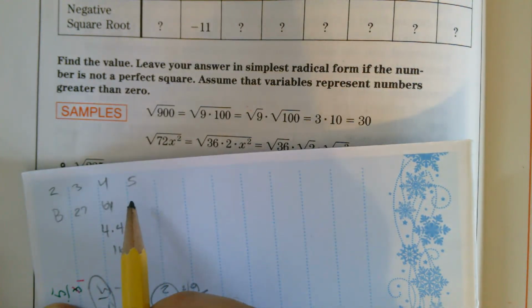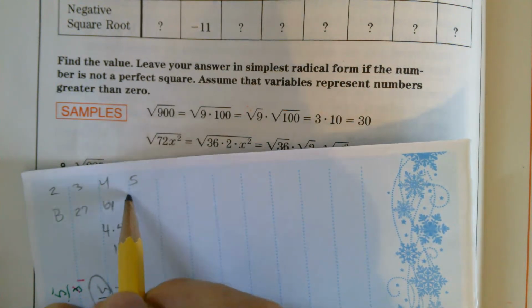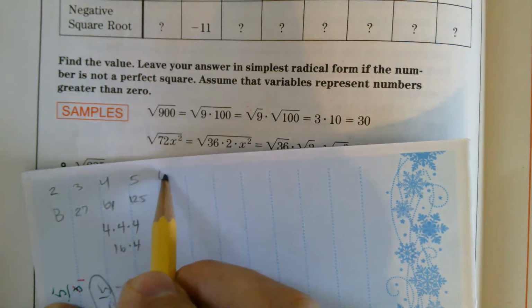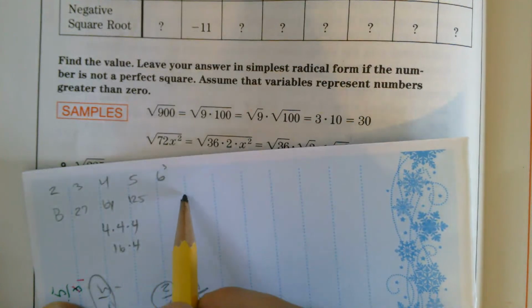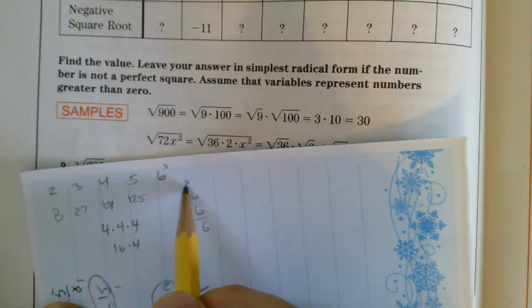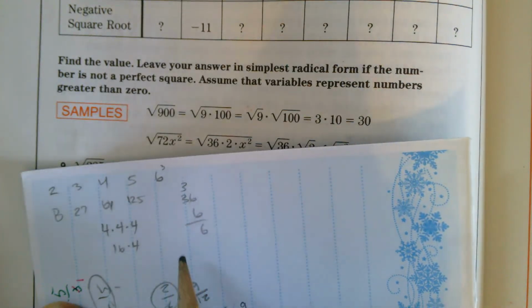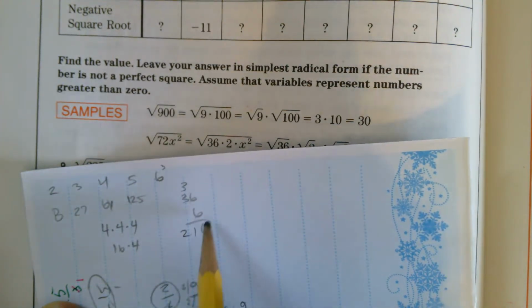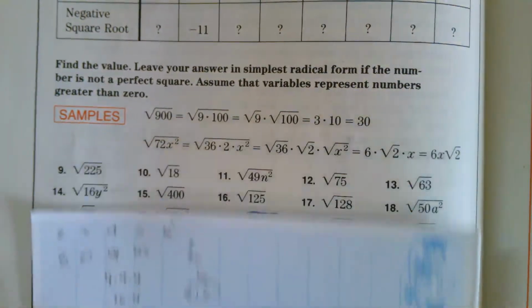5 is 125. I'm not even sure what 6 is, to be honest with you. 6 times 6 is 36, so 6 times that. I can't do that in my head. 216. That's good enough.